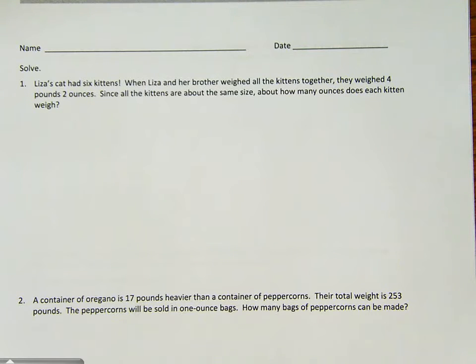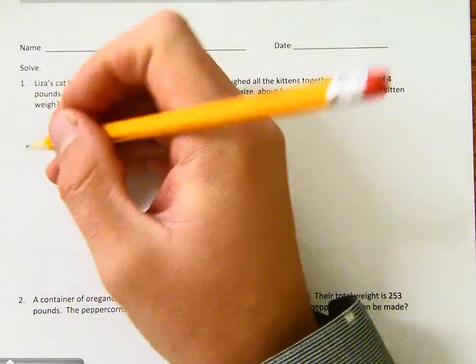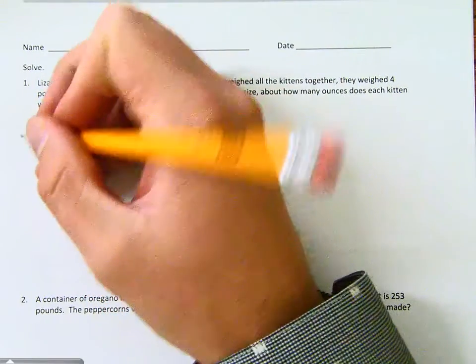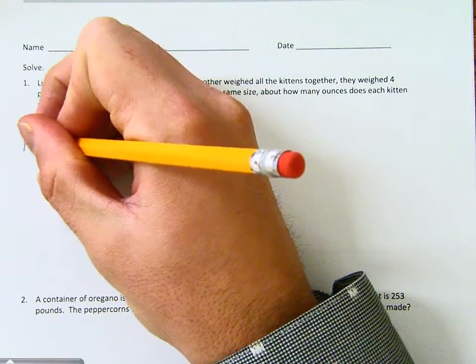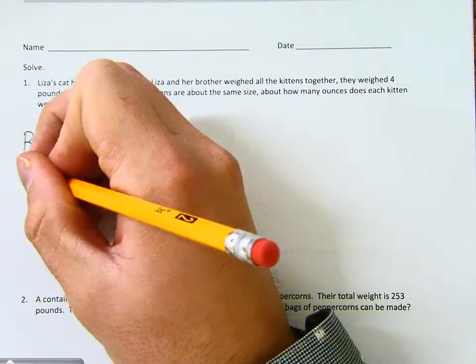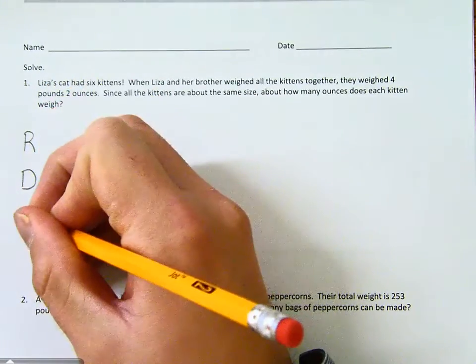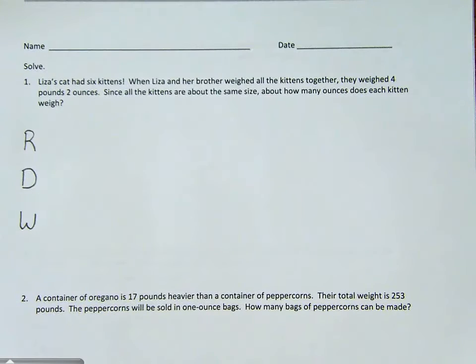So the first thing I want to do with my word problem is write, right on the side of my paper here, an R, a D, and a W. This reminds me that I need to do 3 steps for my word problem. I need to read, draw, and write. So the first thing we do is read our word problem. I read it through once too, but let's read it carefully.